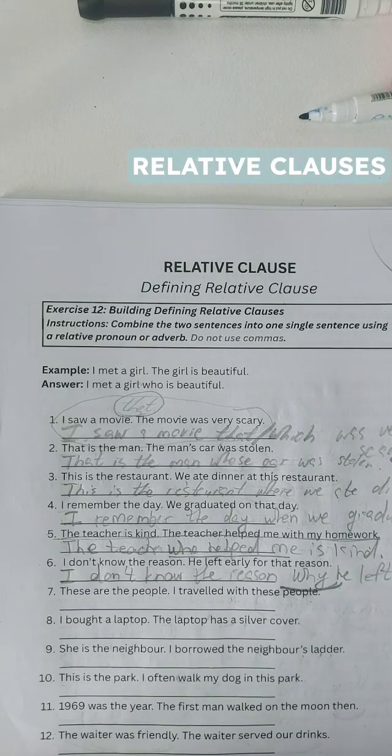These are people. Yeah, these are people who I traveled with. Excellent, Tatiana. If we use the zero relative, right? When we skip relative words.